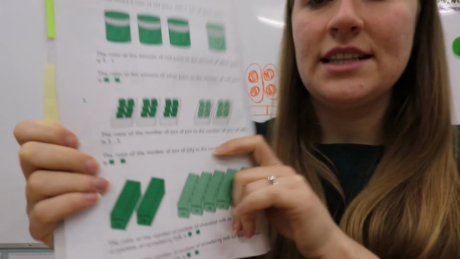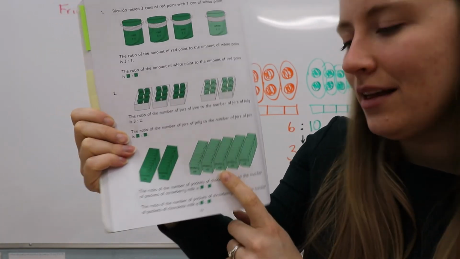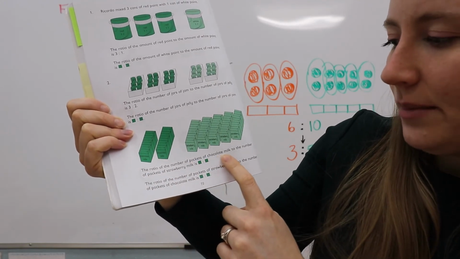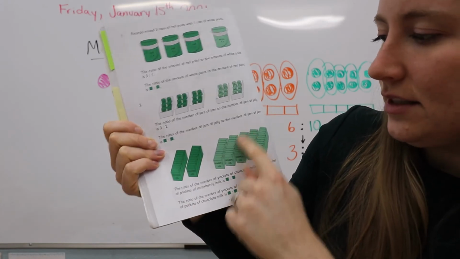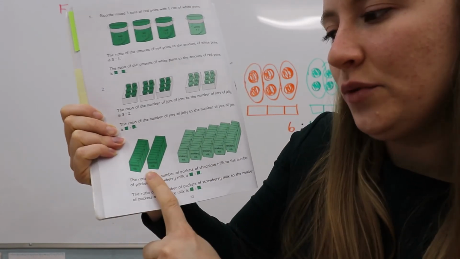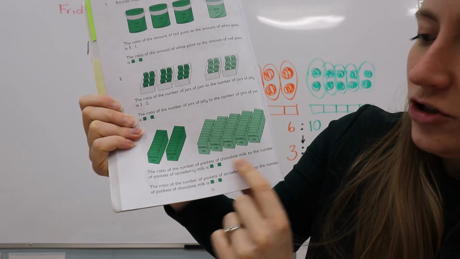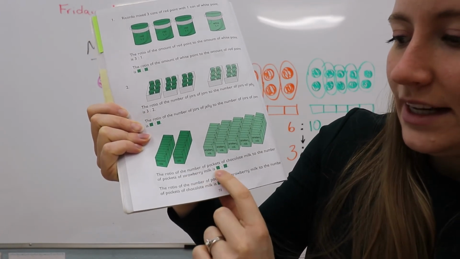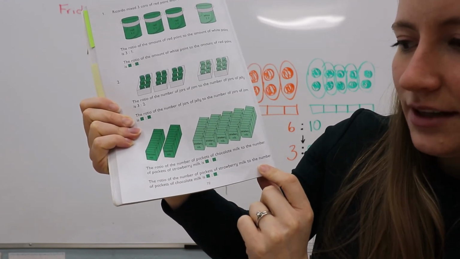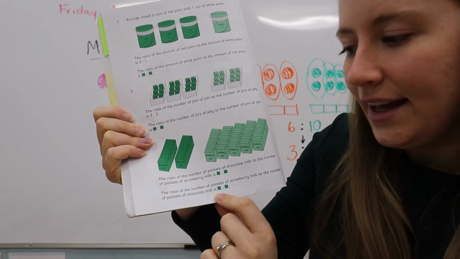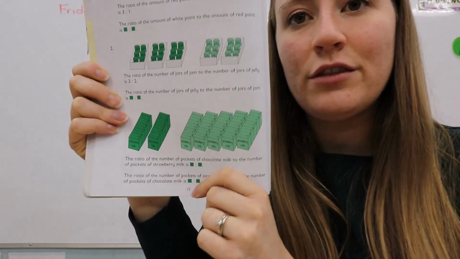Okay, and let's just look at the last example on this page. Here we have chocolate milk and strawberry milk. Yum. So the ratio of the number of packets of chocolate milk to the number of packets of strawberry milk is what? So we see that the rows are the same size. So even though there's more than that amount, there's 2 rows of chocolate milk and 1, 2, 3, 4, 5 of strawberry milk. So chocolate milk to strawberry milk is 2:5. Okay, but the ratio of the number of packets of strawberry milk to the number of packets of chocolate milk is 5:2. Okay, 5:2, because it's asking you for strawberry first.